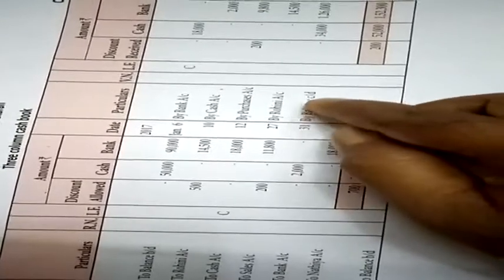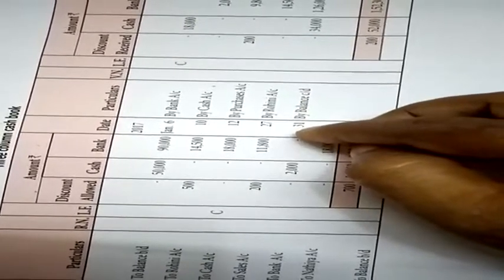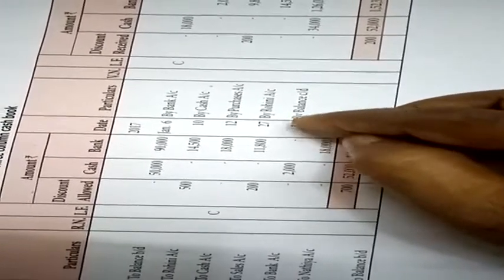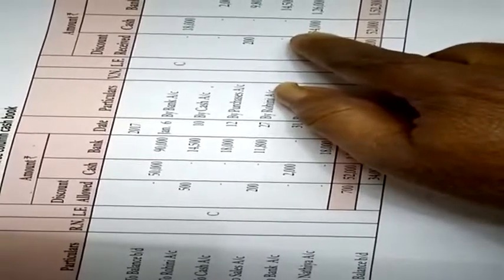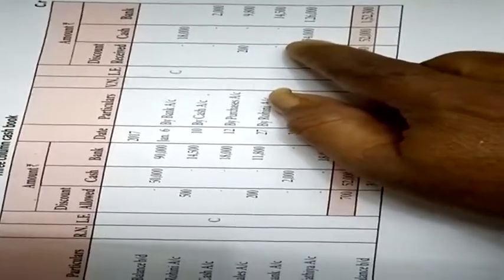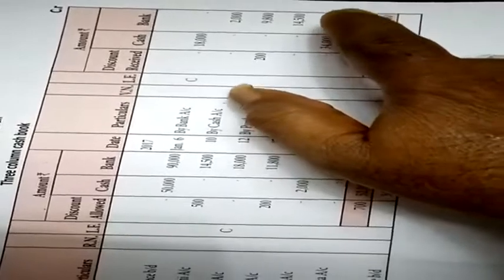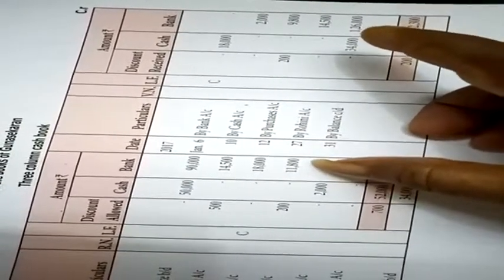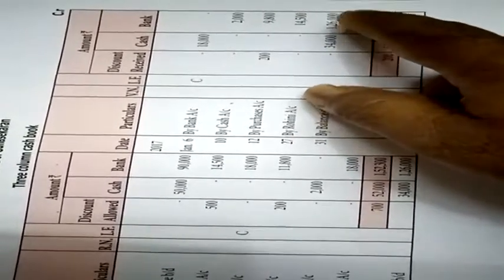So write by balance c/d, that is carried down. Date will be the last date of the given month, 31. So you can write the date, write by balance c/d, amount will be the difference amount, 34,000. Then come to the bank column. Sometimes, from the bank column point of view, the credit side will also be higher. Mostly the debit side will be the highest amount in the bank column. Sometimes the credit side also will be the highest amount in the bank column.